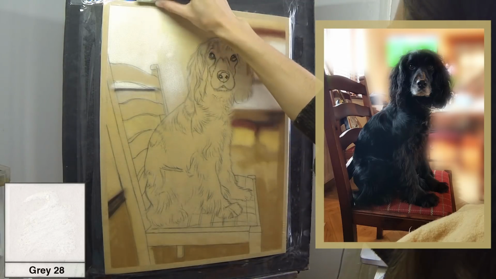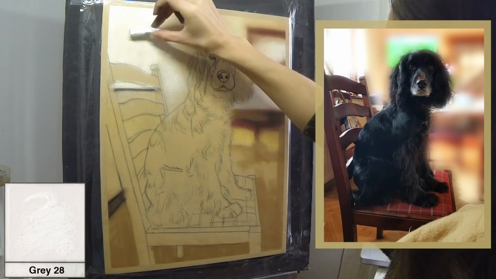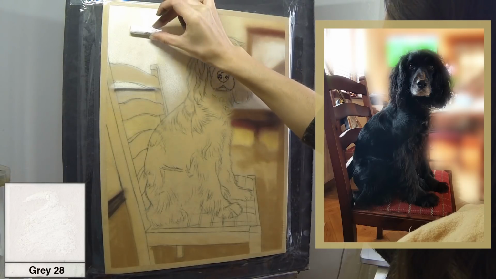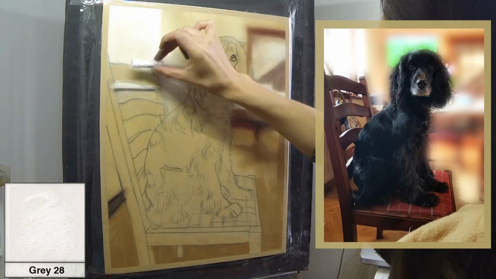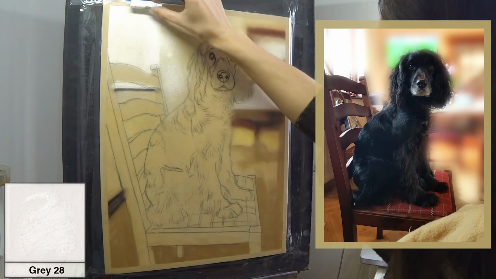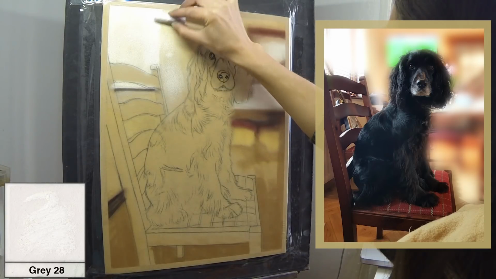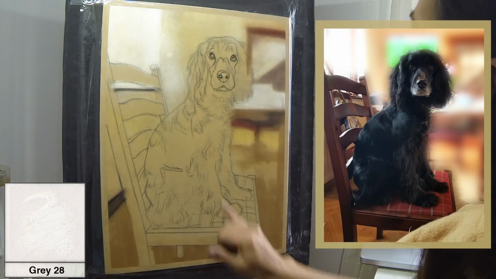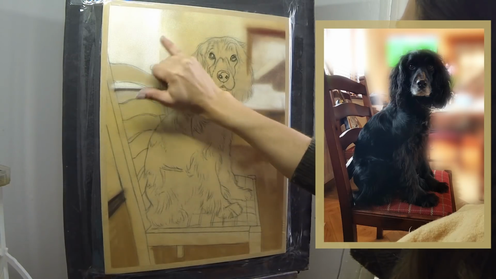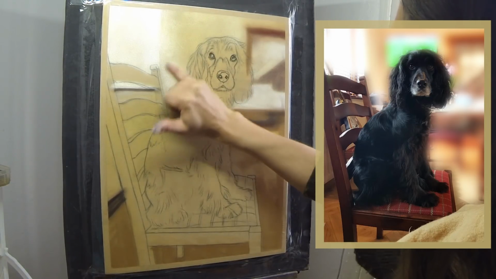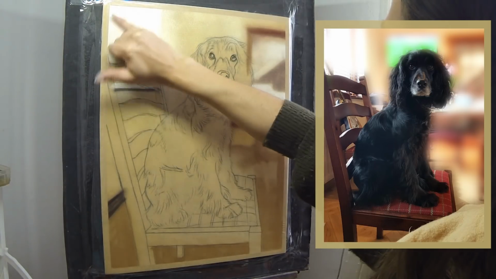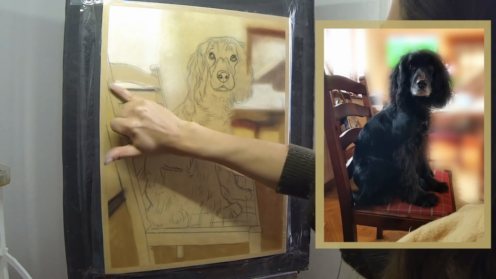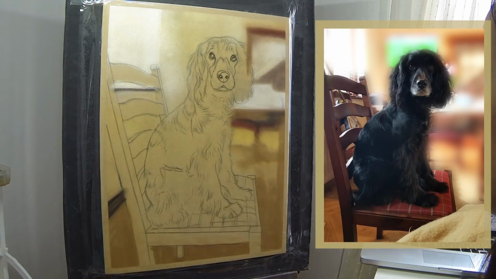And just taking some more of the white, really strengthening that window. I usually don't advise taking reference photos where the subject is sitting in front of a lit window, but occasionally like this it can work out really nicely and you get a really strong lighting effect and it's quite dramatic. So I'm really rubbing quite hard, blending it all together. And already you can see it's starting to soften up a bit.